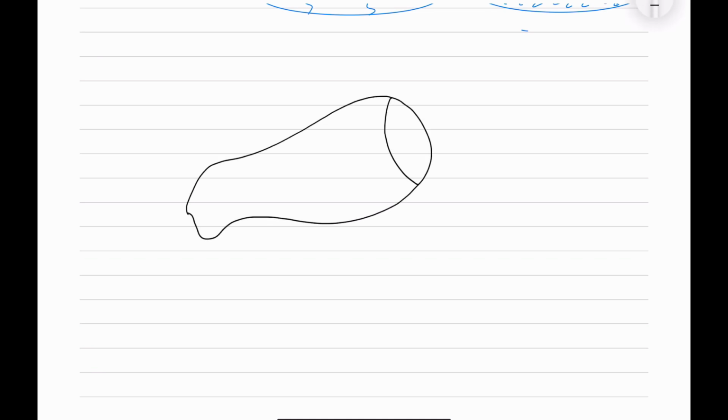Another interesting application to me is, suppose we have a surface which doesn't have a boundary, so it's kind of a closed surface like an ellipsoid. So as a 2D surface, this does not have a boundary.